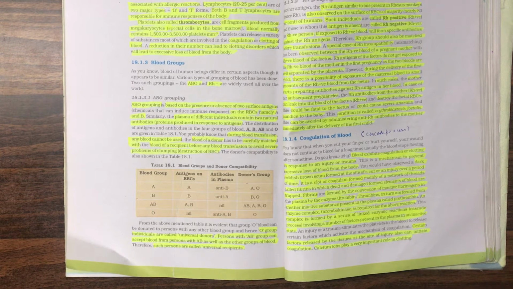ABO grouping is based on the presence or absence of two surface antigens, that is, chemicals that can induce immune response, on the RBCs, namely A and B. Similarly, the plasma of different individuals contains two natural antibodies, proteins produced in response to antigens. The distribution of antigens and antibodies gives four groups of blood: A, B, AB, and O.